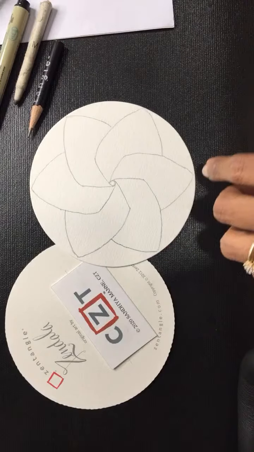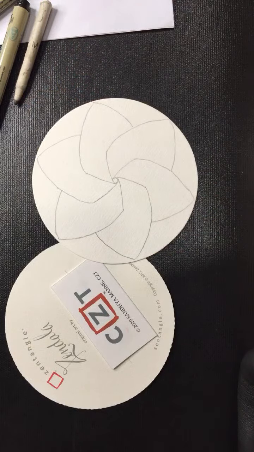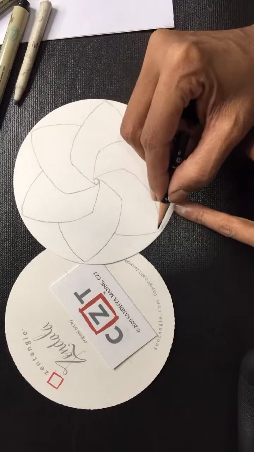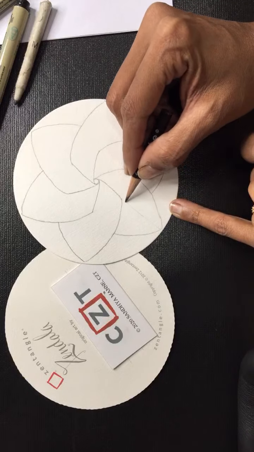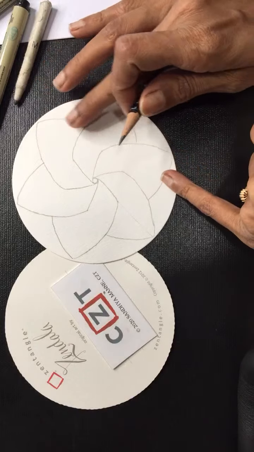So the first thing I want to do is section this whole petal. I'm gently going to pull a line through this, so we're going to section it out like this.